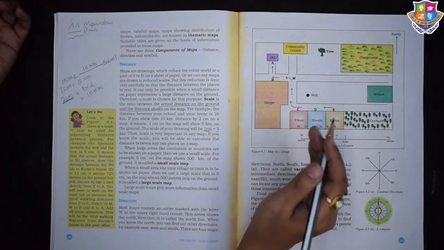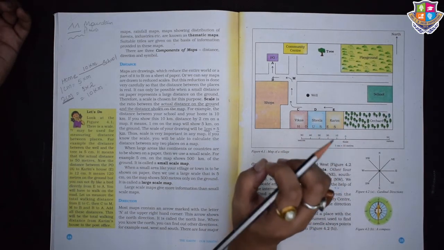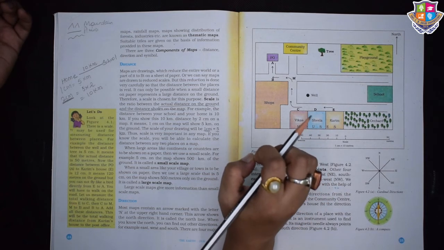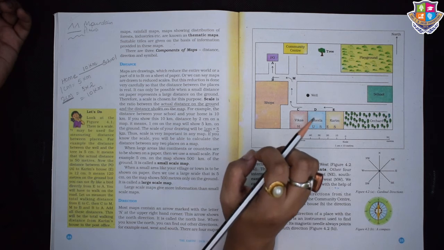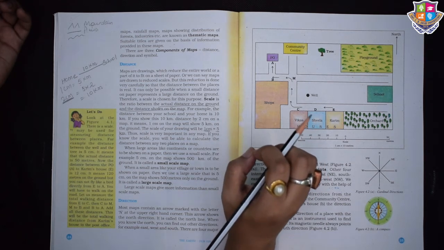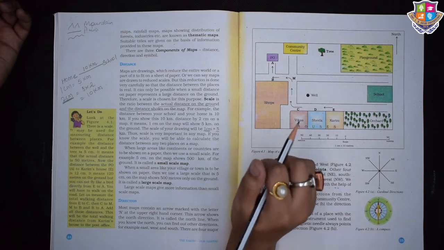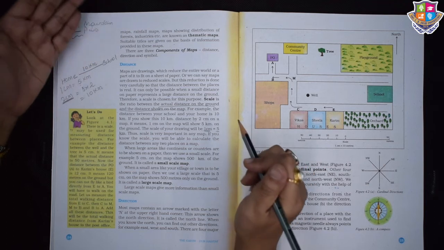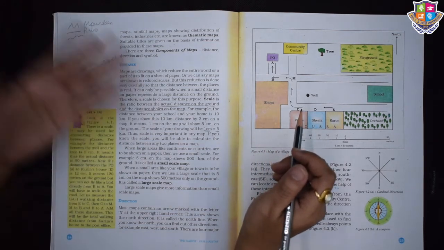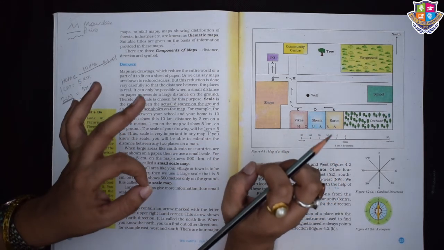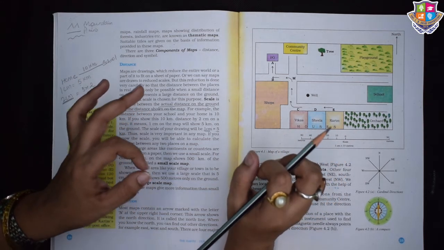It will go miles and miles. So you have to take a very small measurement.